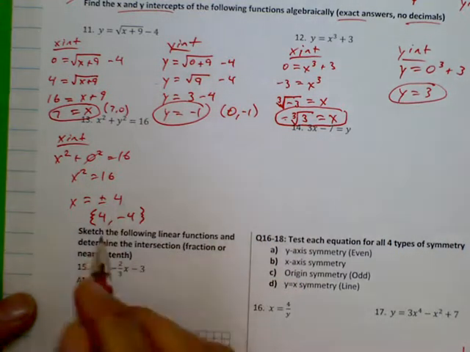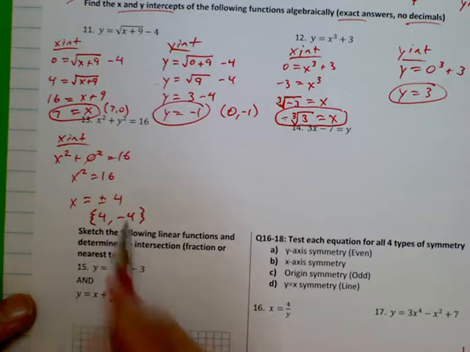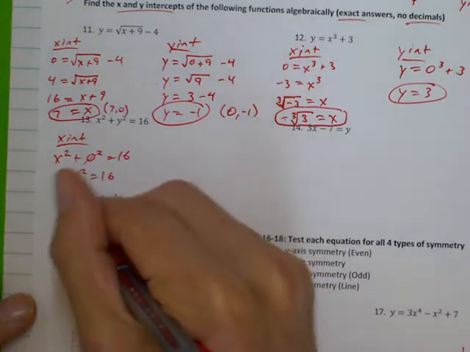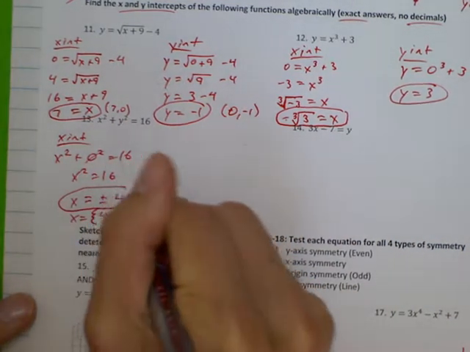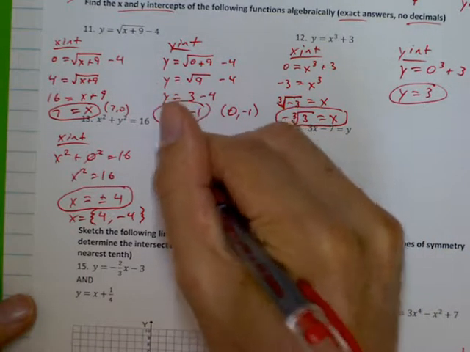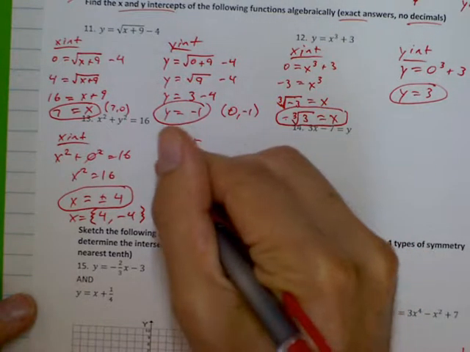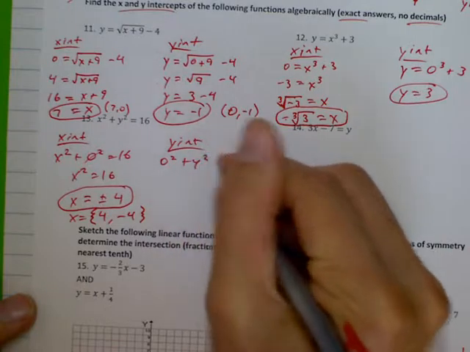And to be clear, that's not a point. This is a set. It's these two different points. Just leave it like that. It's fine. Now the y-intercept, we're going to plug in a 0 for x.